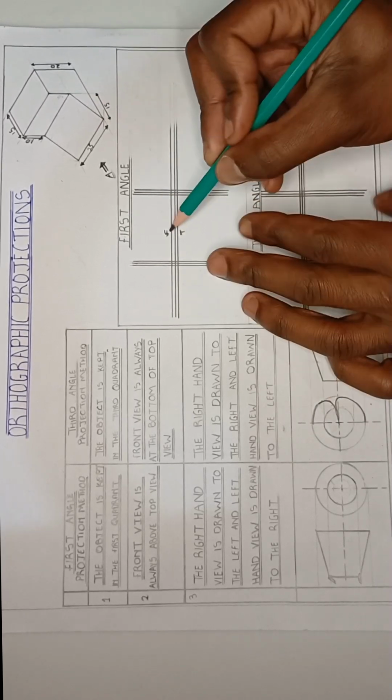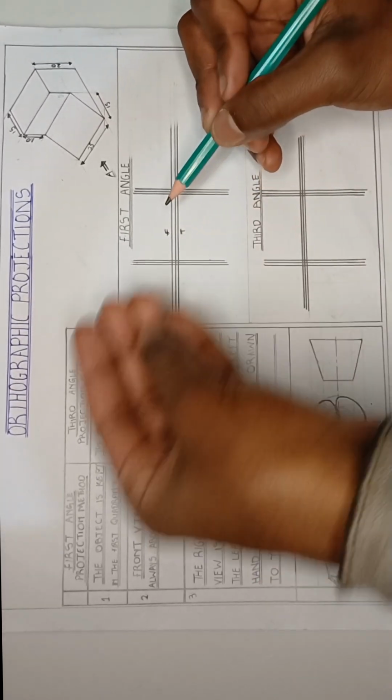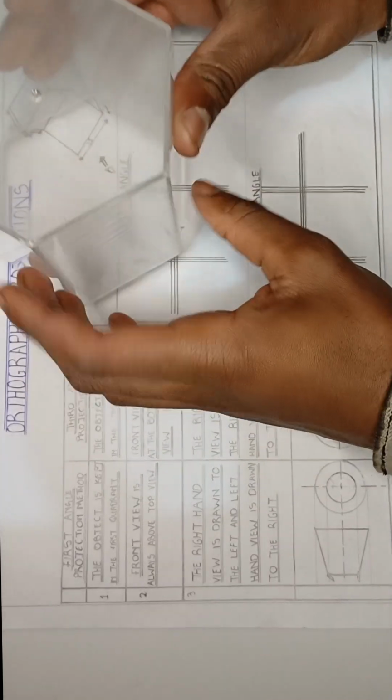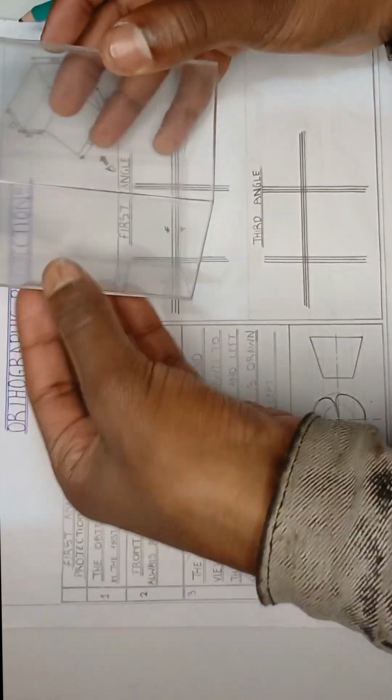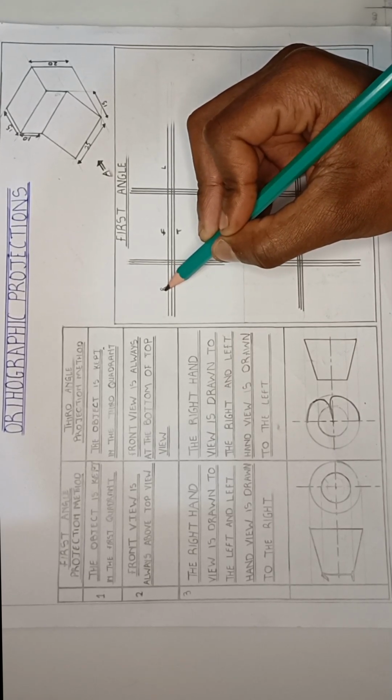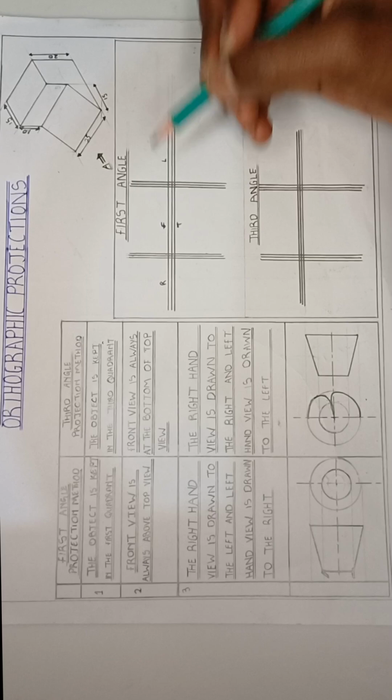Then the right hand view: if this is our front view and you look from here, whatever we see here we draw on the side. This is going to be our left view, and this is going to be our right view. Only the front view can guide us.